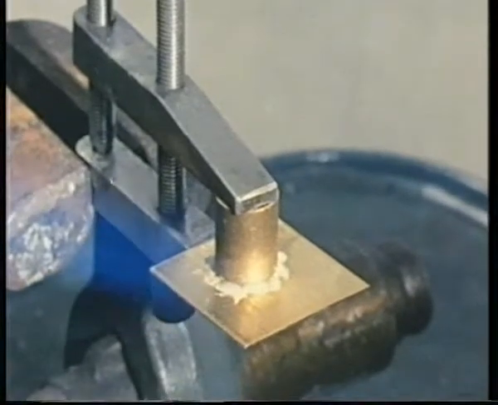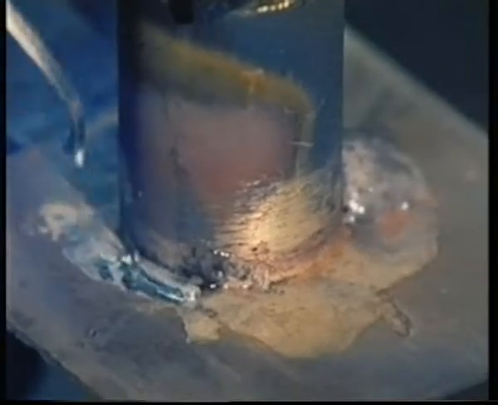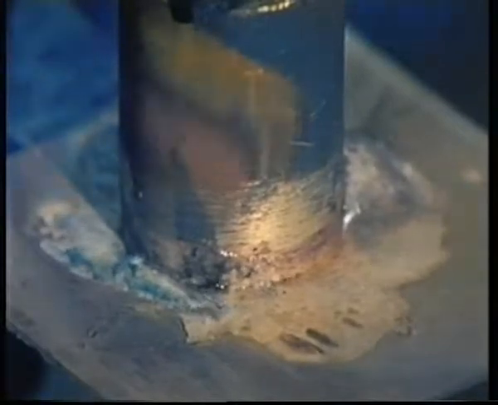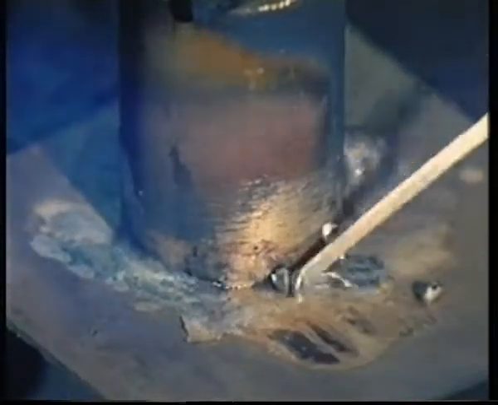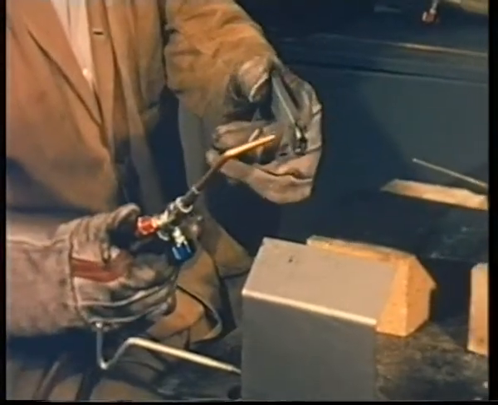We often use a natural gas and compressed air flame for brazing. If the mixture of gas and air is correctly adjusted, the temperature of this flame can be as high as 1500 degrees centigrade. Using a different gas as fuel, we can produce a flame with an even higher temperature.